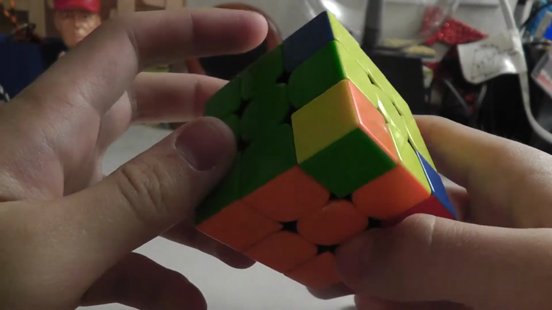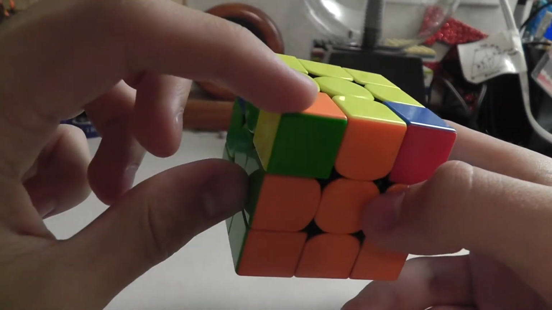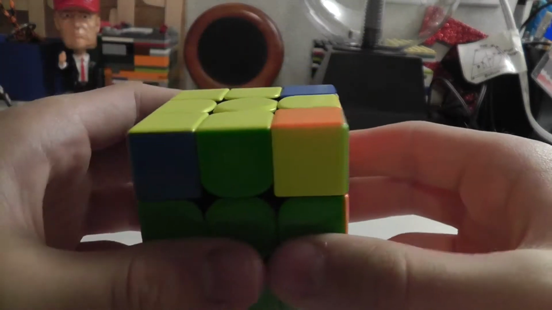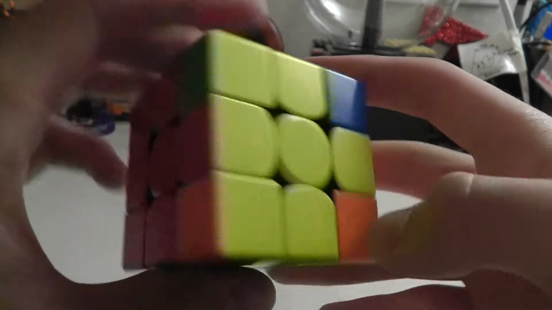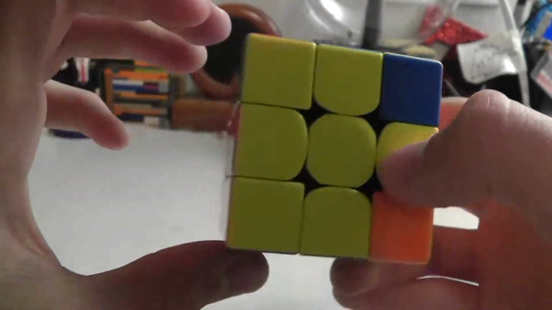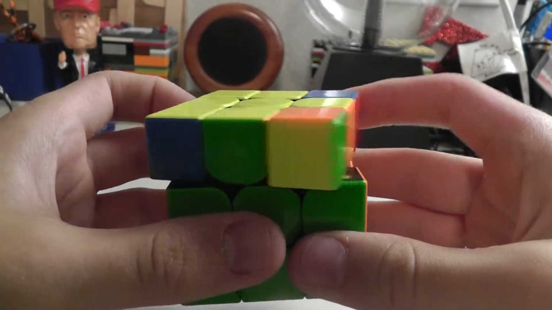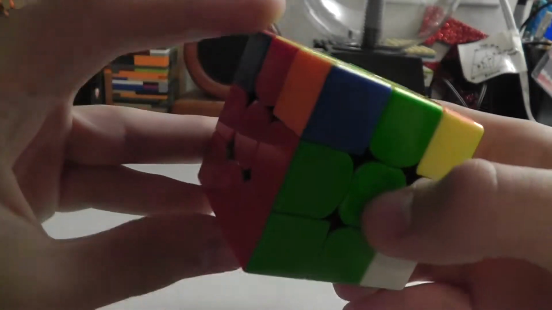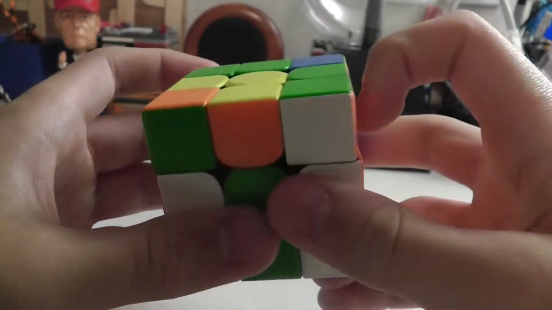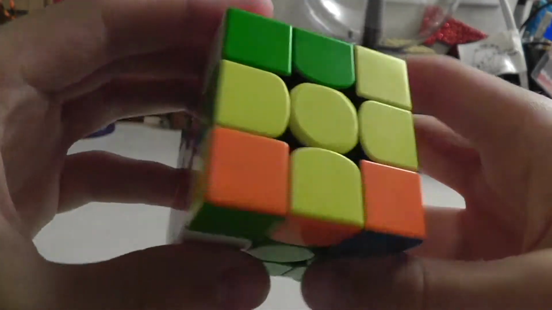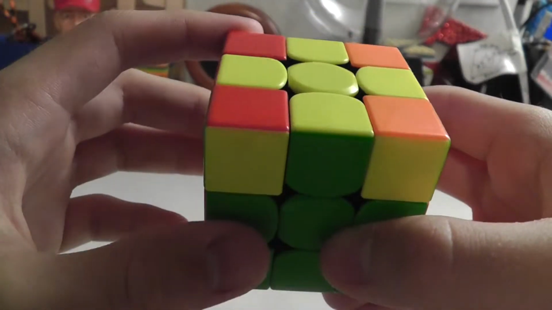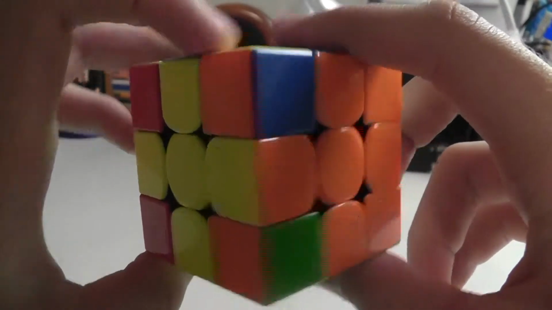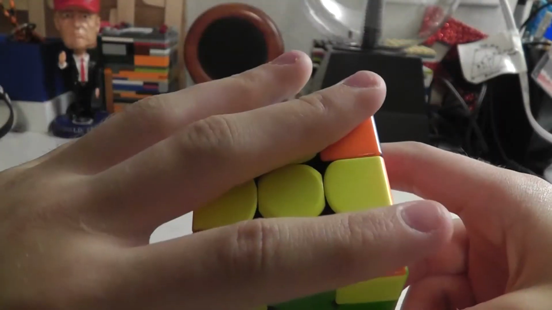And as you can see, this corner is now in the right spot. And so you can just hold it here and do this algorithm again. U, R, U prime, L prime, U, R prime, U prime, L. And there you go. All of the corners are in the right spot.